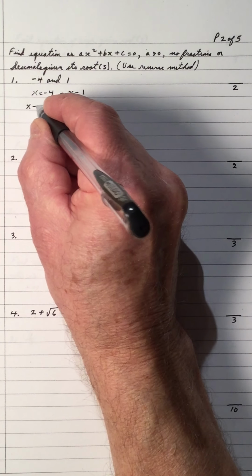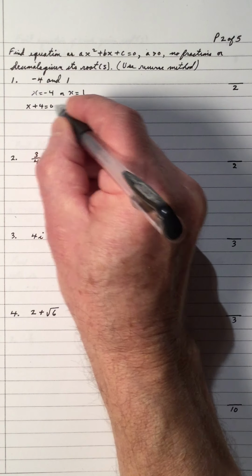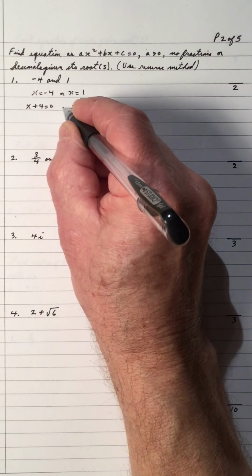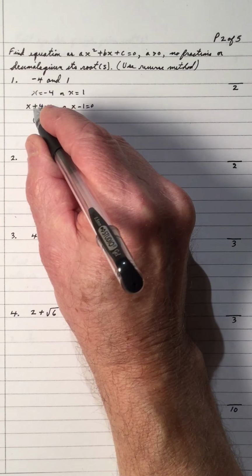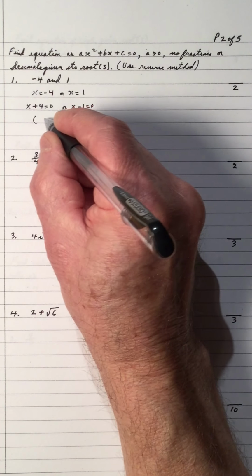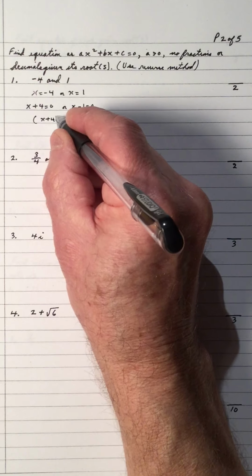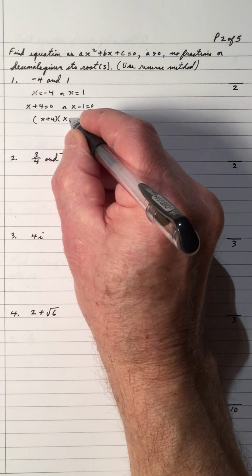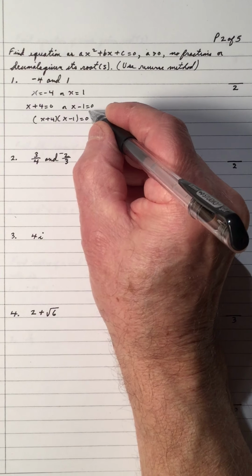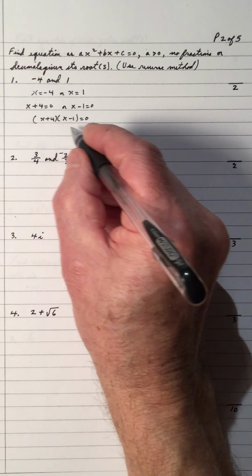So -4 becomes a plus when you move it to the left, and a +1 becomes a -1 when you move it to the left. So if x plus 4 equals 0, or x minus 1 equals 0, then x plus 4 times x minus 1 equals 0. Because if the product is equal to 0, then one of them must be 0.